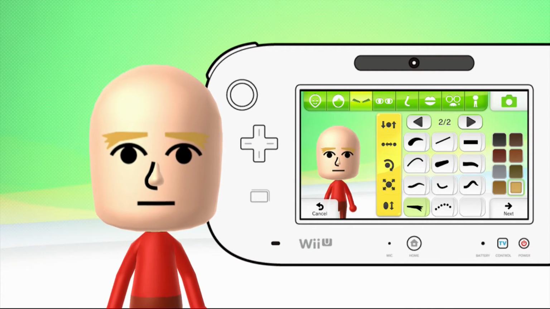Now, we're going to do something a bit weird with these. We're going to turn this into this character's ears. Yeah, I know, just bear with me, it makes sense.